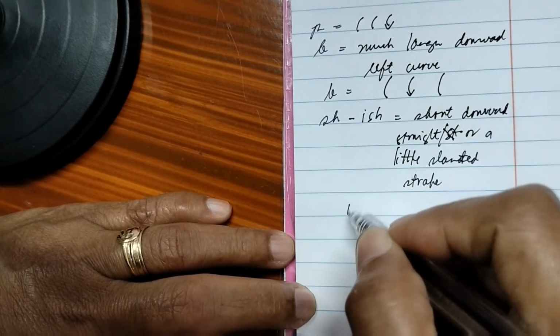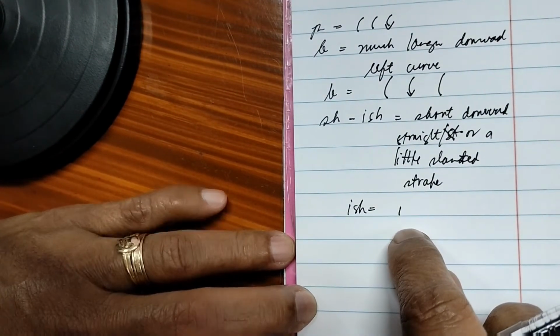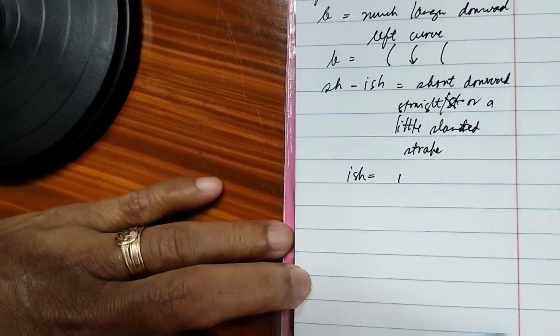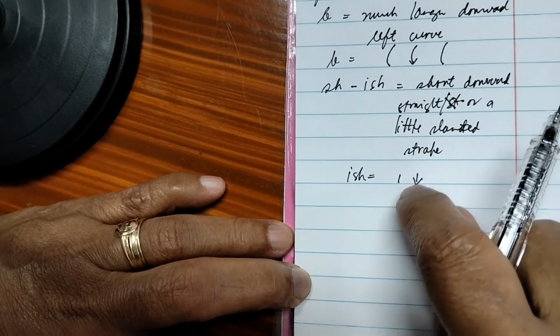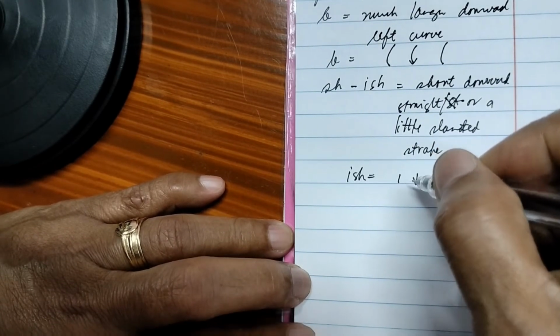So ish now is represented by this one. So it's a little slanted. Others may write it straight, pero it's accepted. Okay? So this is written downwards. This is different from S because this is going down and a little straight and a little slanted, whatever you call that.